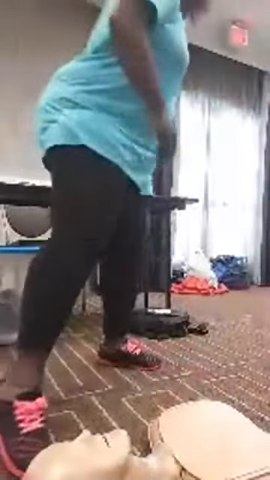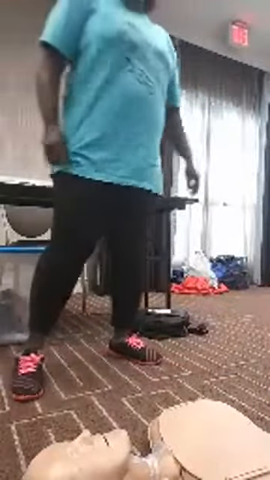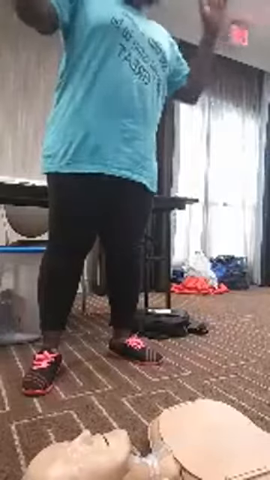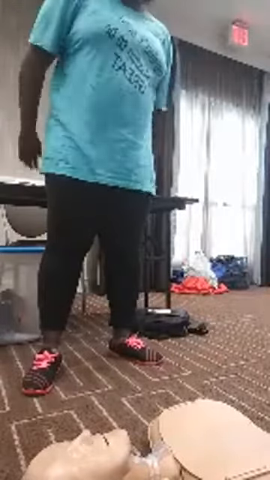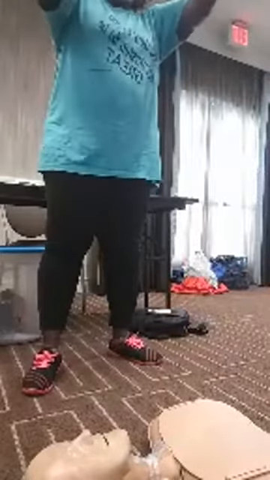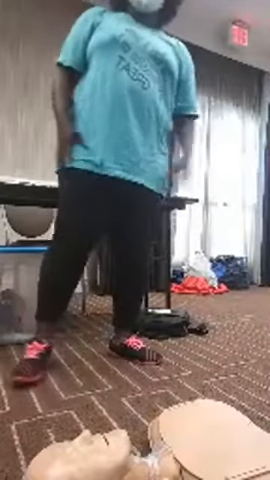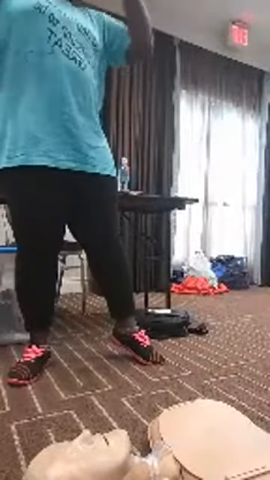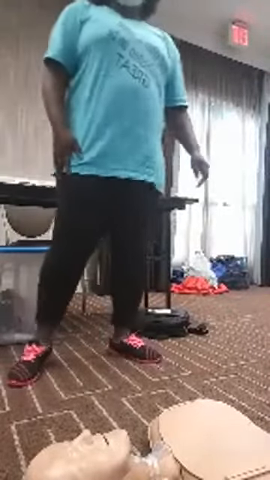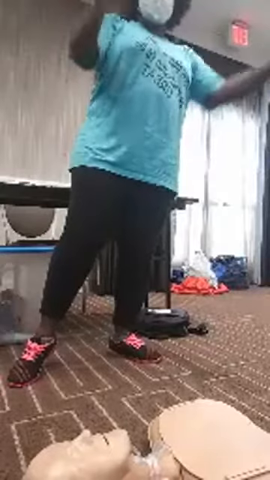Okay, let's say you're out in your neighborhood doing your morning jog, and up on the street corner you notice that somebody has collapsed to the ground. Looks like they apparently had a heart attack. So let's check for responsiveness. Assess the scene first. Okay, it's safe to approach the individual.